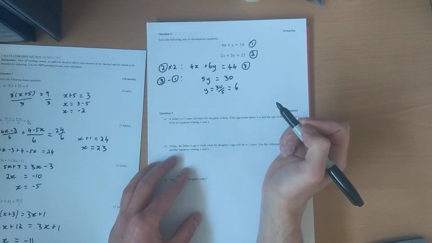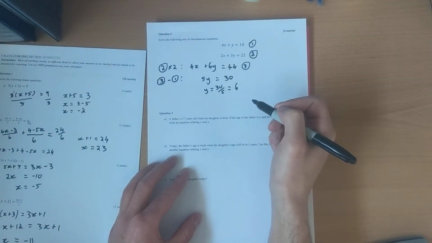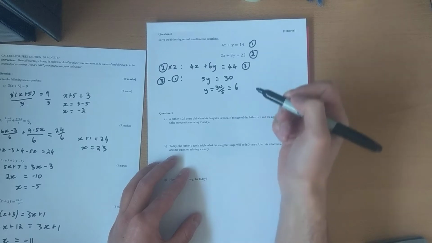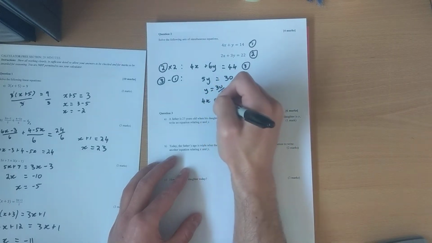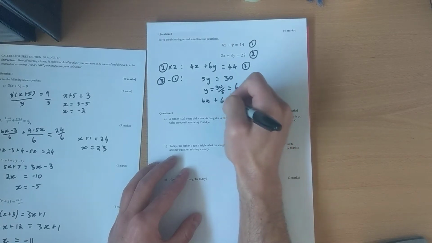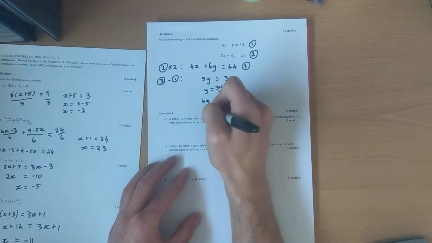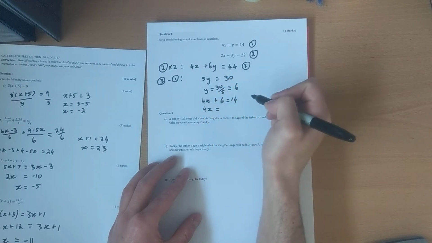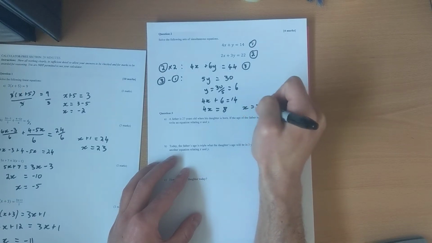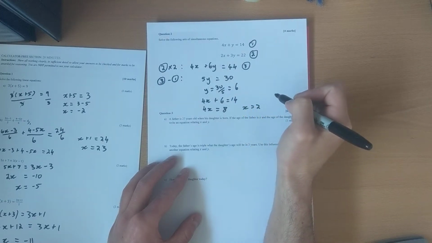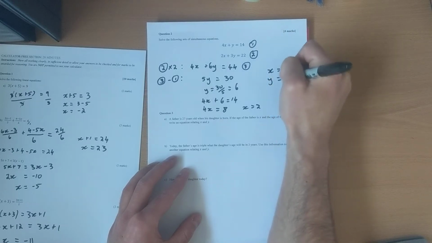Now that I found that y is 6, I can put that back into one of my equations to solve for x. So let's put it back into equation number 1. I get that 4x plus y, which we now know is 6, equals 14. And so 4x equals 14 minus 6, which is 8, and therefore x equals 2. So I've solved my equations. I get that x equals 2 and y equals 6.